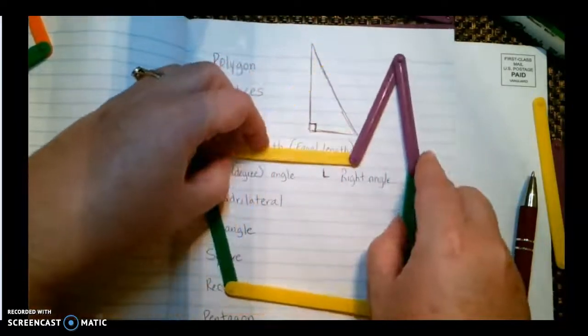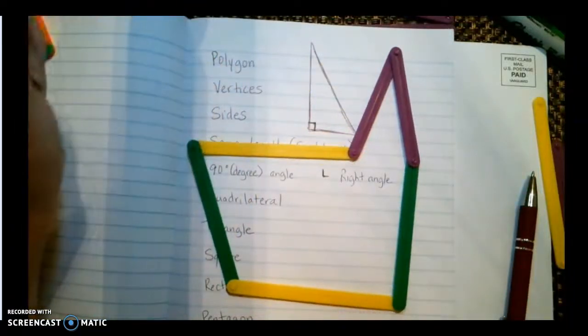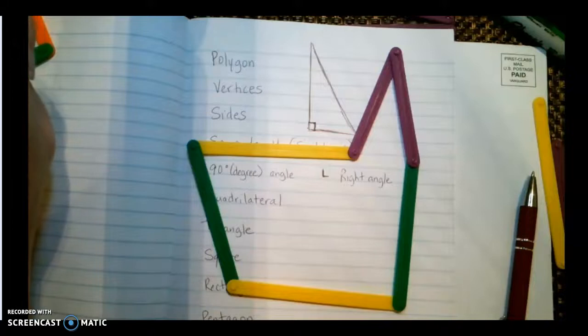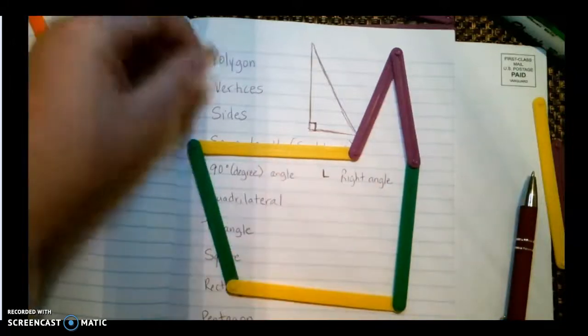I just keep playing with my shape. That is also a hexagon. So a hexagon is any shape with 6 sides and 6 vertices. Remember, it has to be a closed shape or a polygon. So all of the sides have to be straight.